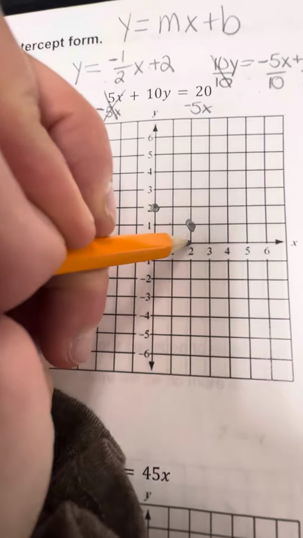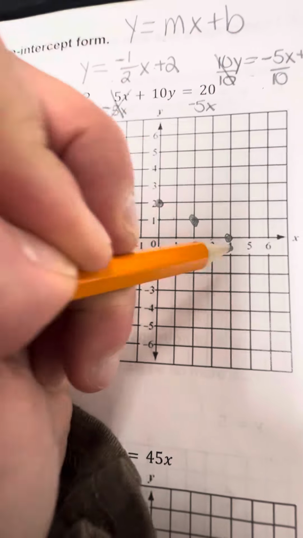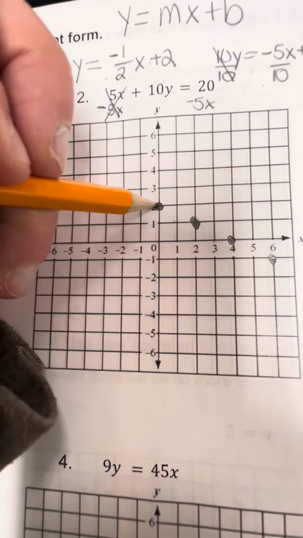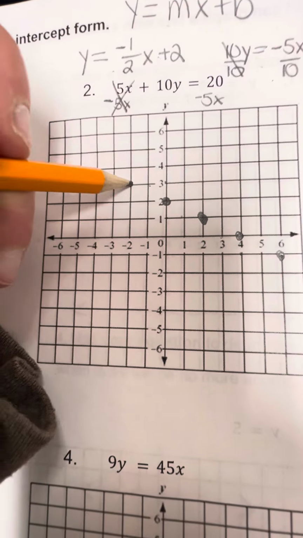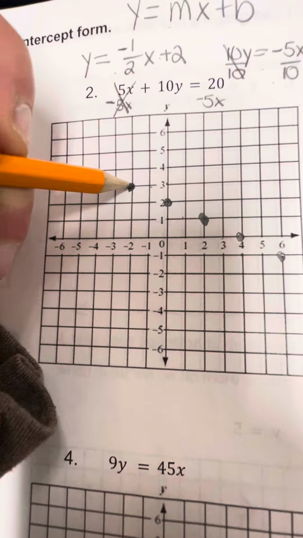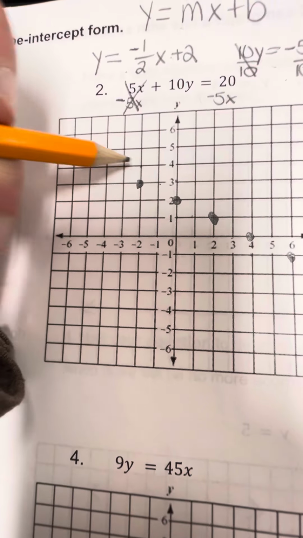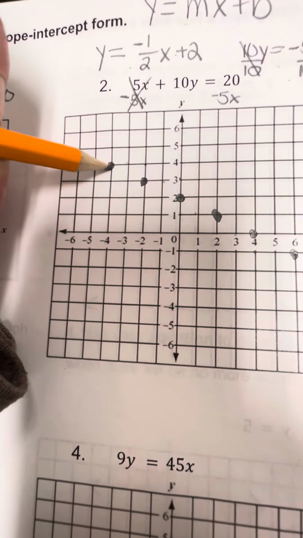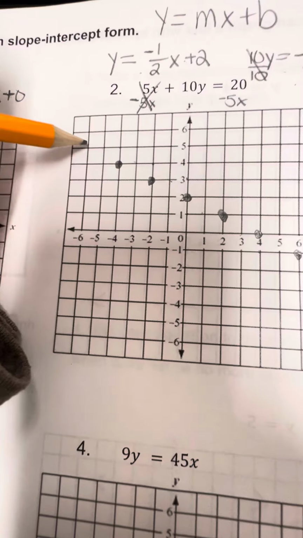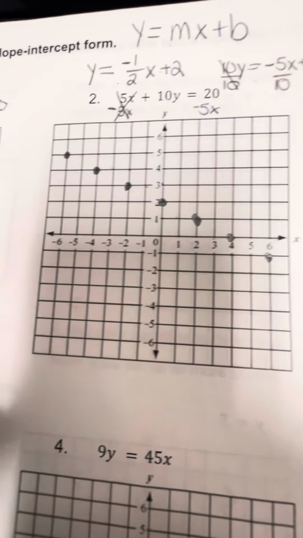I will continue down 1 over 2, down 1 over 2, or I can go back up here and I can go up 1, but then go this way too. So it's still got a negative component to it. Up is positive, but left is negative. So then I can do it that way as well. Up 1 over 2. If I do any more, I'm going to be off of that graph, so then I can connect it.